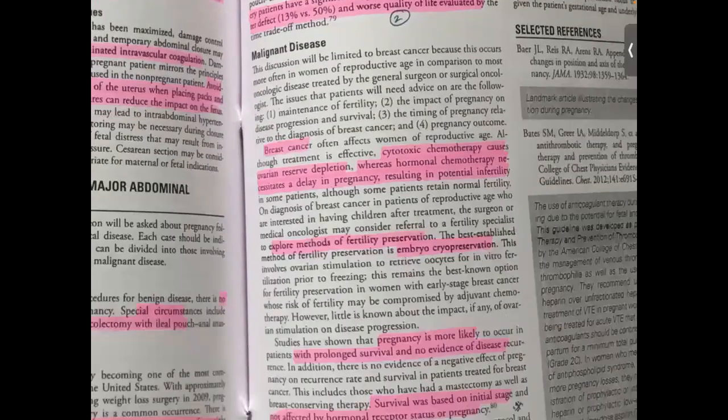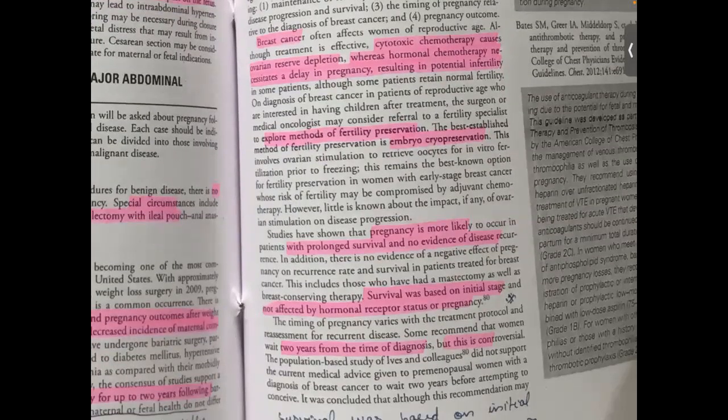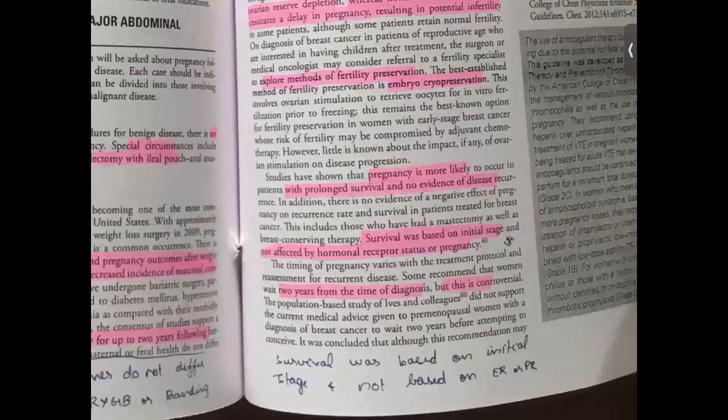Okay. So malignancy, these will be points already seen. In breast cancer, cytotoxic chemo causes ovarian reserve depletion. Hormonal chemotherapy necessitates a delay in pregnancy resulting in potential infertility. So the hormonal therapy will cause infertility. Chemotherapy will deplete the ovarian reserve.